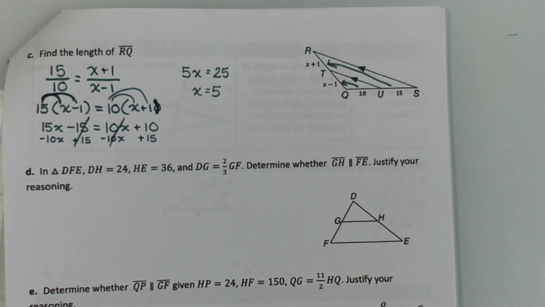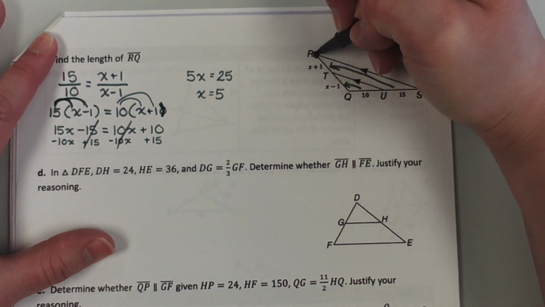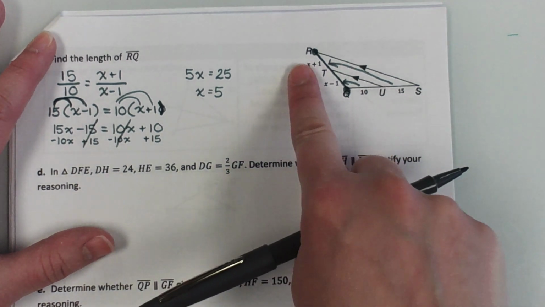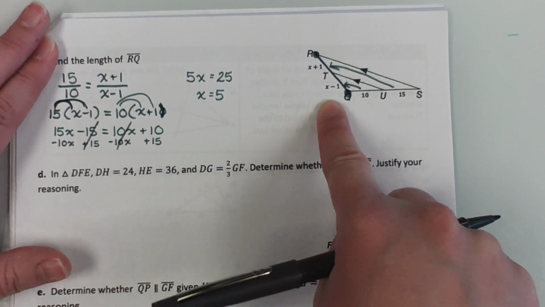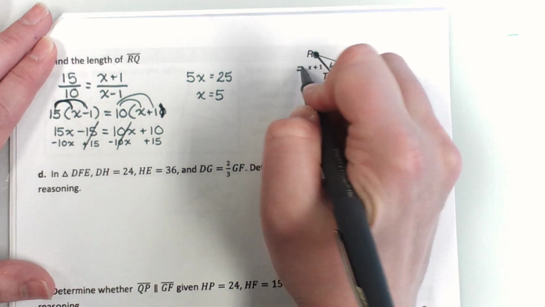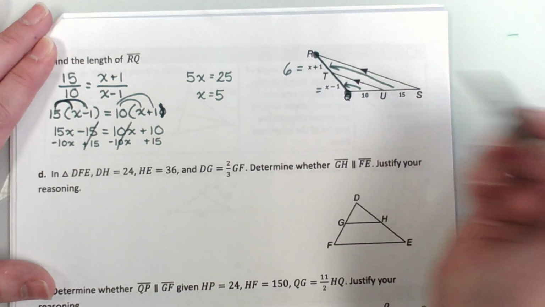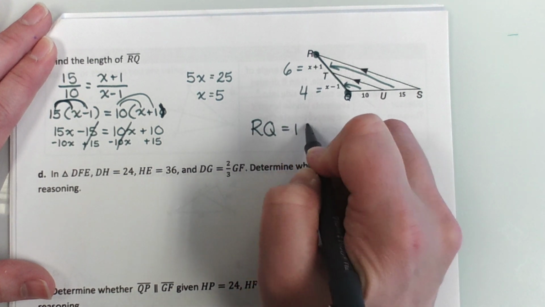Is x what it asked for? No, so we're not done. I want RQ. RQ starts here, ends here. What am I plugging into? x plus 1, x minus 1? Both. Plug in both. This part, 5 plus 1 is 6. This part, 5 minus 1 is 4. RQ is 10 because I add them together.